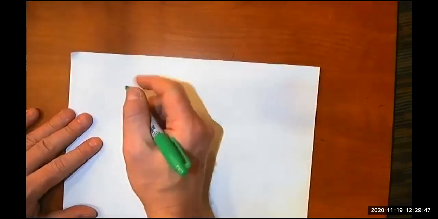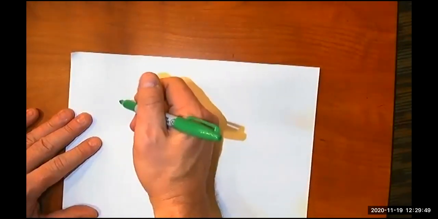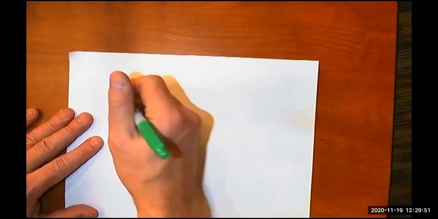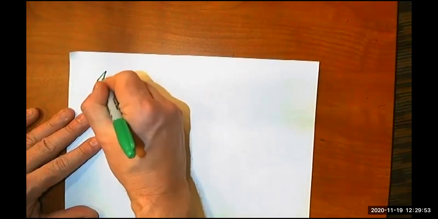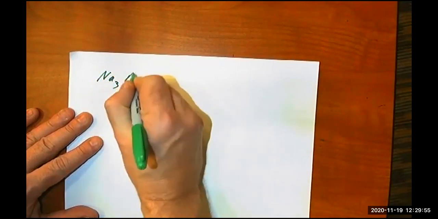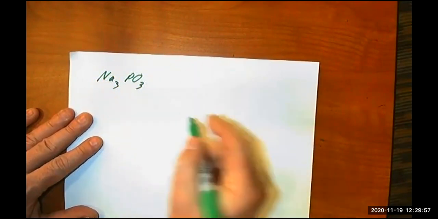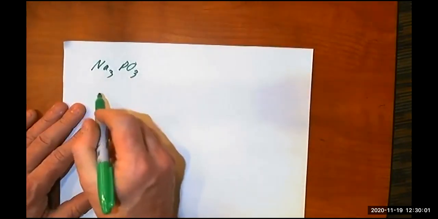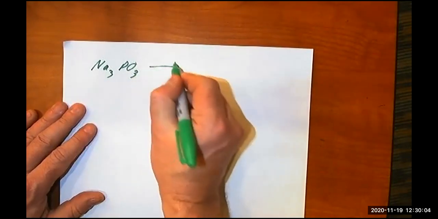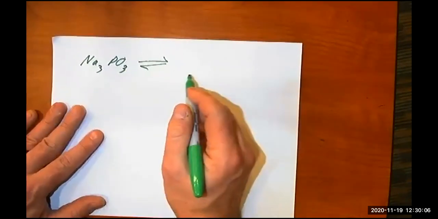So let's see. The main idea is when you have a salt, let's look at sodium phosphate. What you should do is look at the ions that you get when it dissociates.